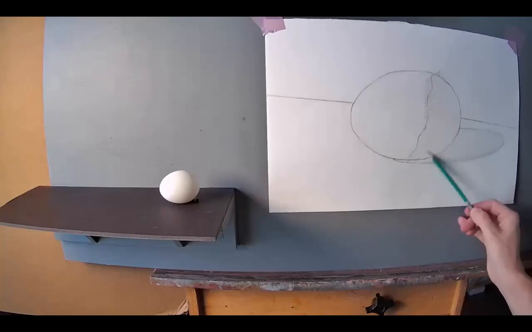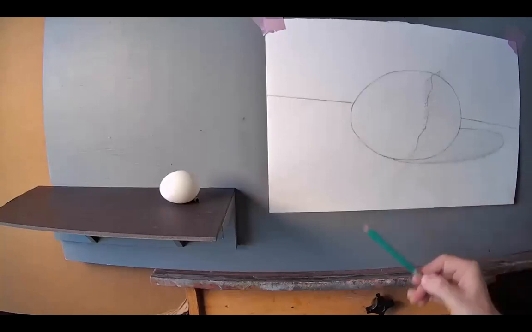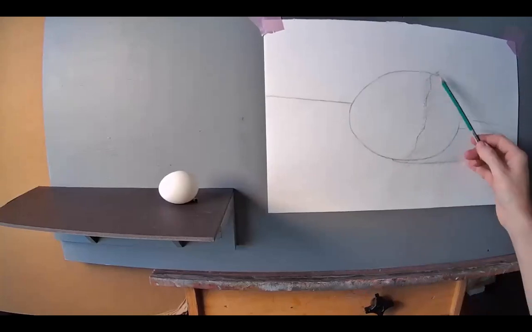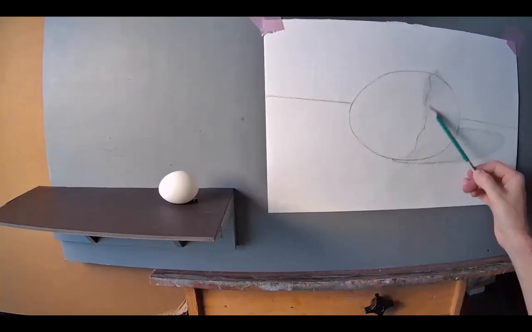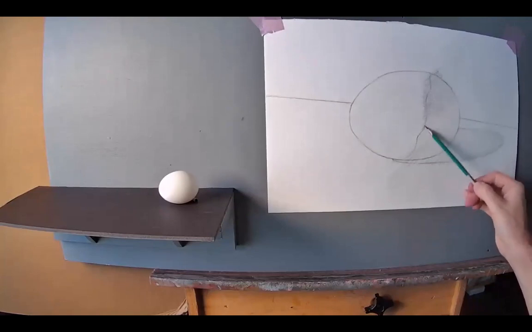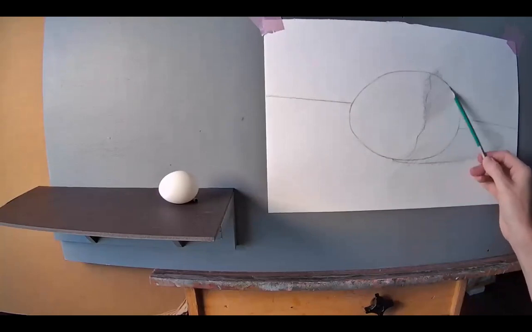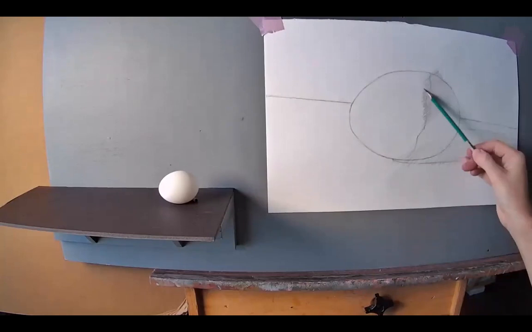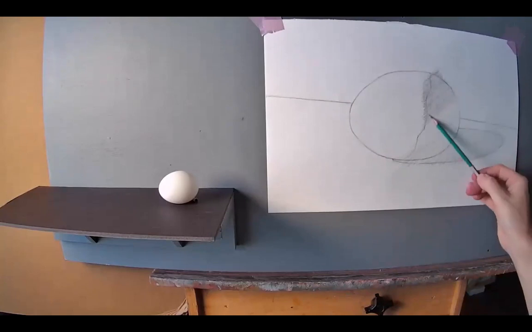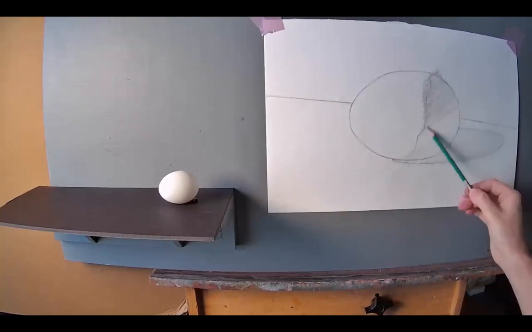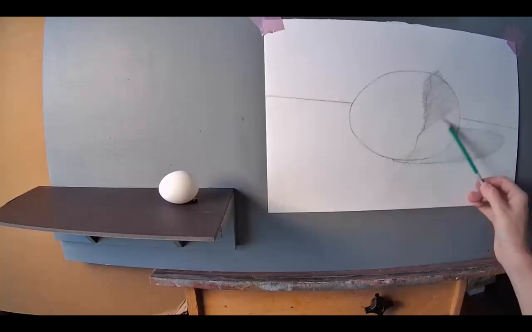So this is just a more efficient way to block in a simple value. In a sense, right now, I'm just very broadly blocking it. I'm not even really looking at specifics on the object, because we've done a lot of very specific looking up until now. What I'm really doing is just trying to block in what I'm going to identify as the average value of the shadow side of the form.